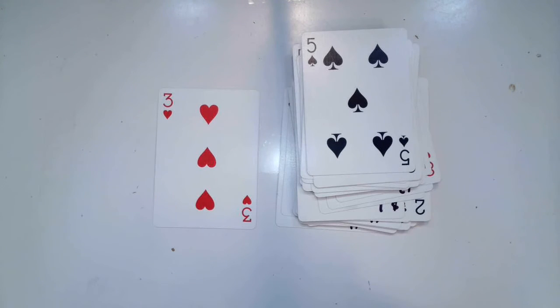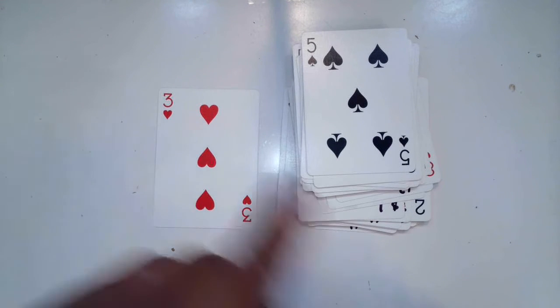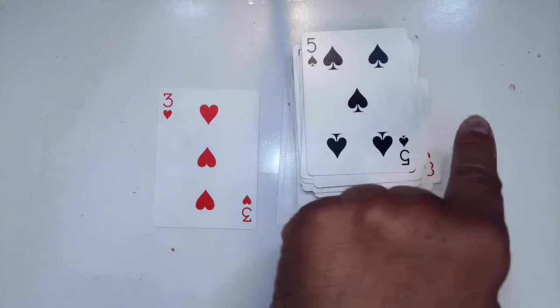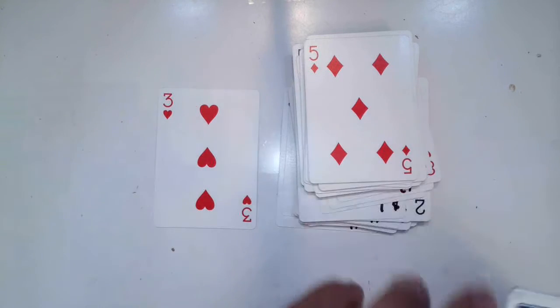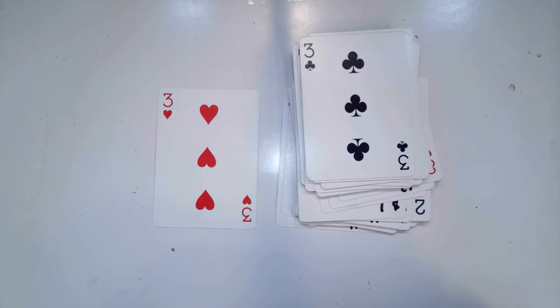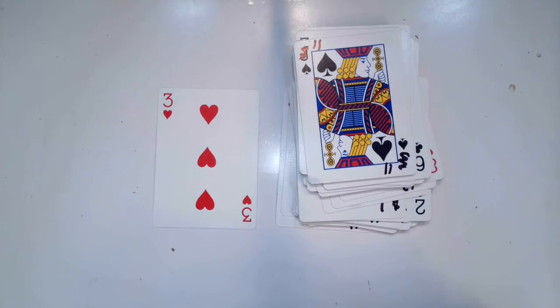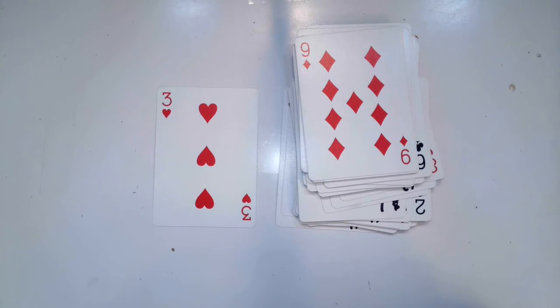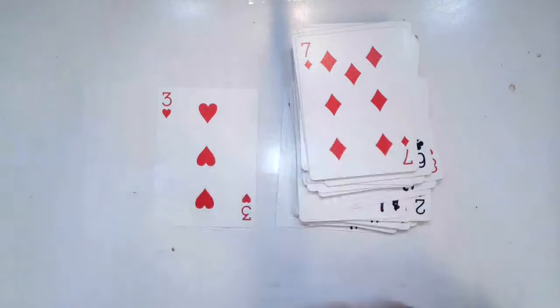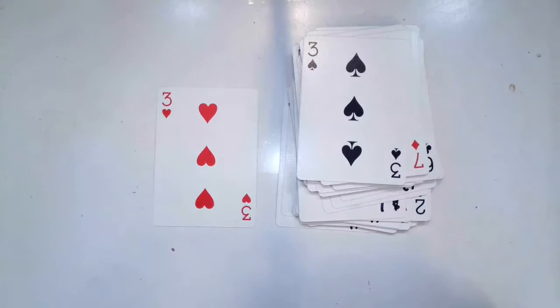3 times 5, 15. On the clock, slide your finger, 15 minutes. 3 times 5, 15. On the clock, slide your finger. 3 times 3, 9. Memorize it. 3 times 11, 33. Double it. 3 times 9, 27. 3 times 7, 21. Memorize it. 3 times 3, 9.